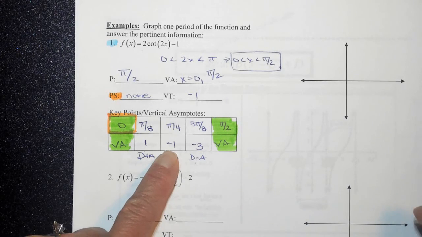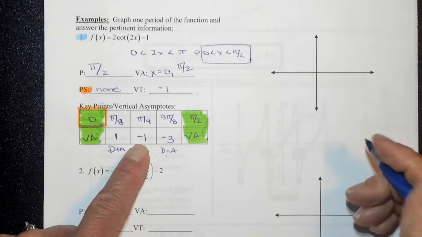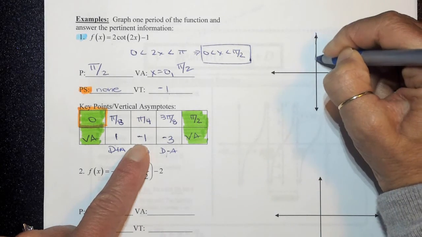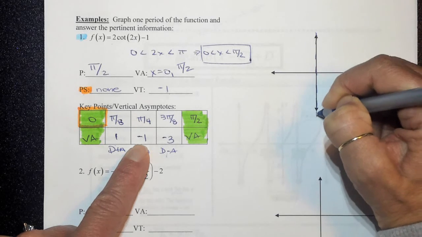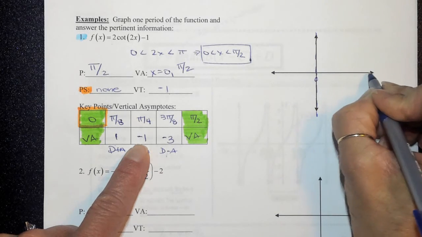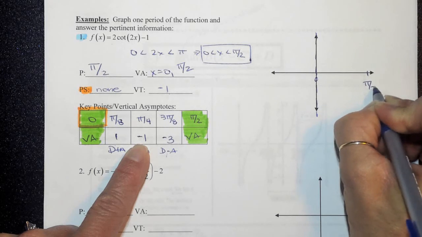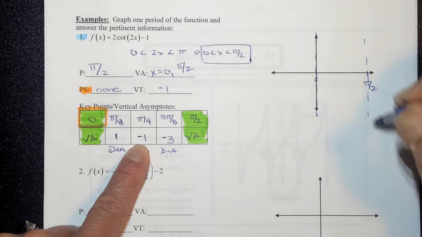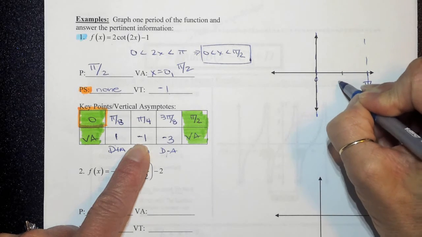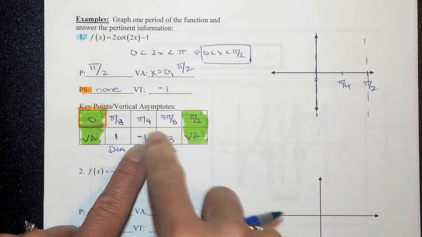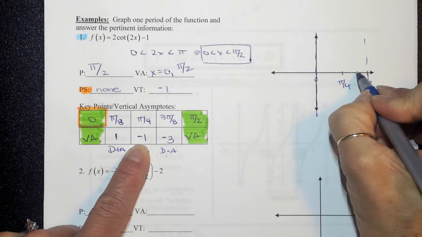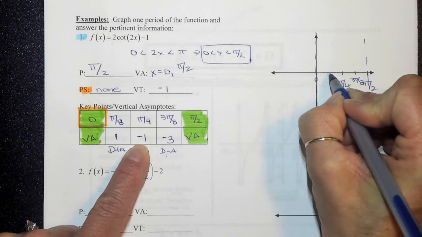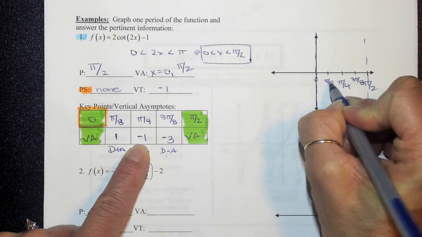So when I go over to my graph, I need to put all these things on the graph. So that means I have 0 and pi over 2. So 0 is here, vertical asymptote, 0. And I'm going to stretch this out just so I have enough room, pi over 2. Okay, my middle is pi over 4. And I'm just getting these values from the table that I found on my own. Okay, this is 3 pi over 8. It's a little bit squished. And then here, this is pi over 8.